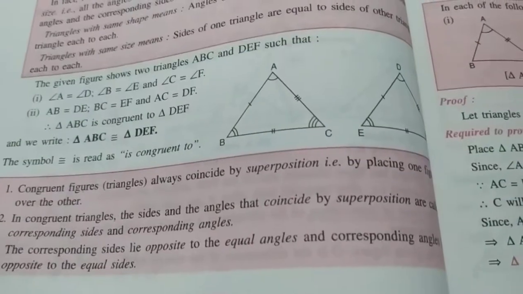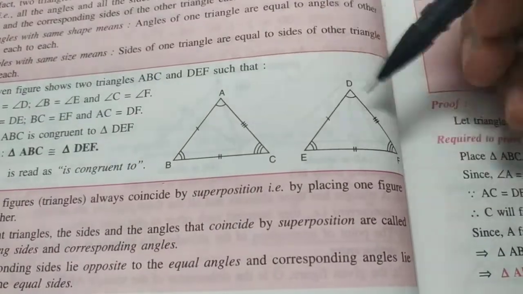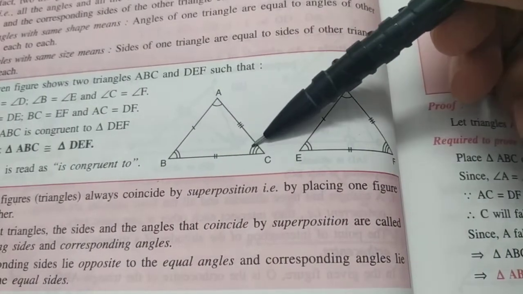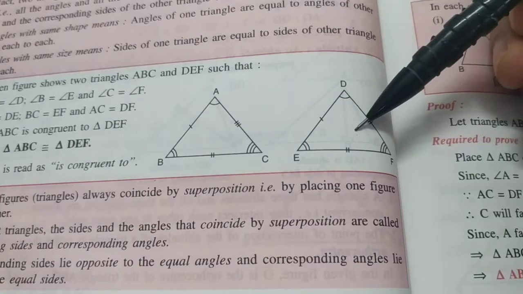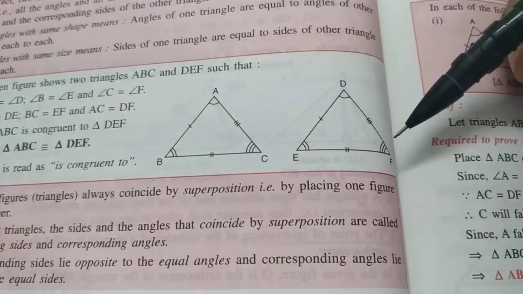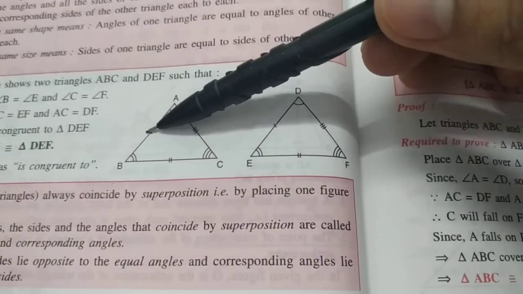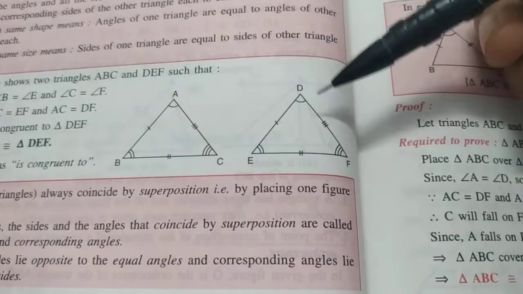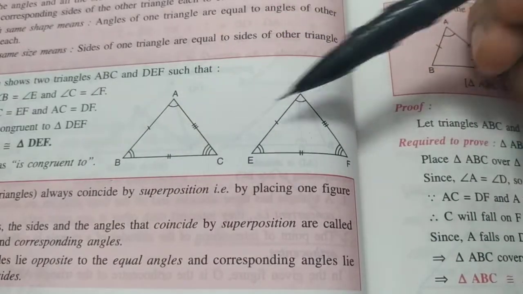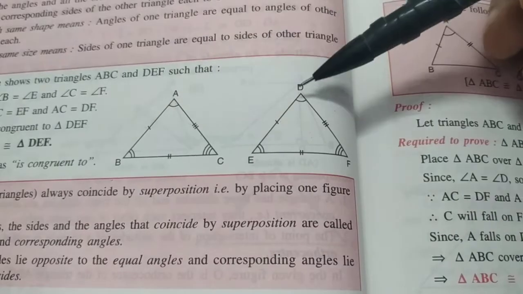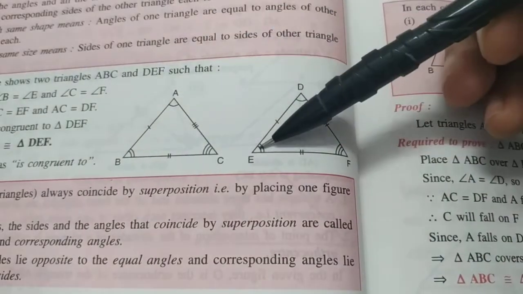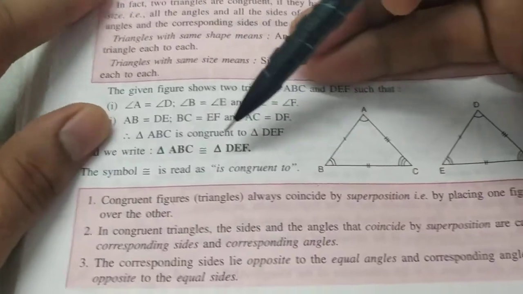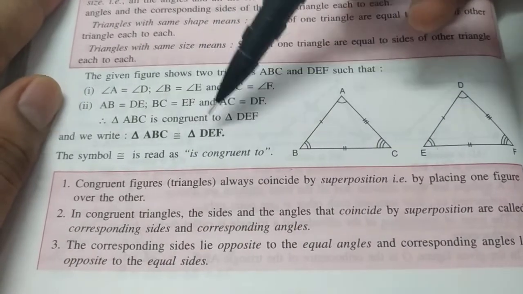Now let's study the meaning of congruent triangles. When two triangles are congruent, it means if I cut this triangle and keep it on top of the other, the margins will match exactly, because the corresponding sides are equal as well as the angles. That is, all three corresponding angles are equal. Angle A is equal to angle D, angle B is equal to angle E, and angle C is equal to angle F. But when we write congruency, this correspondence should be maintained.